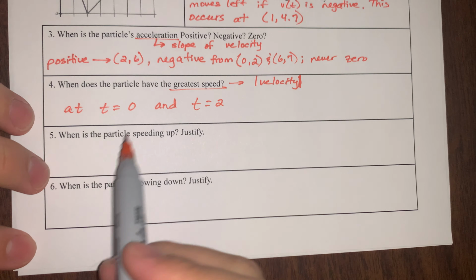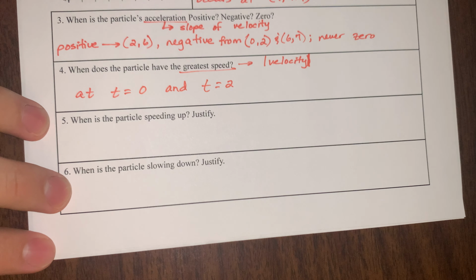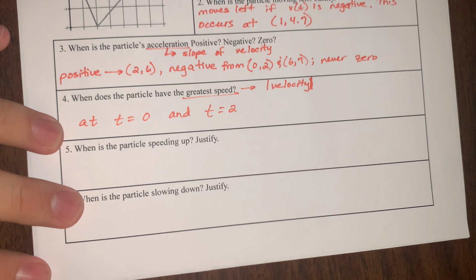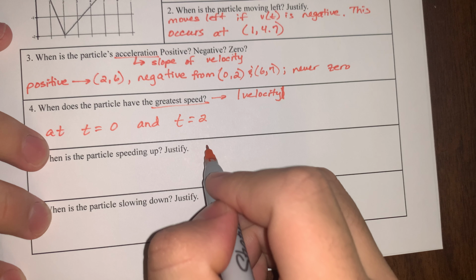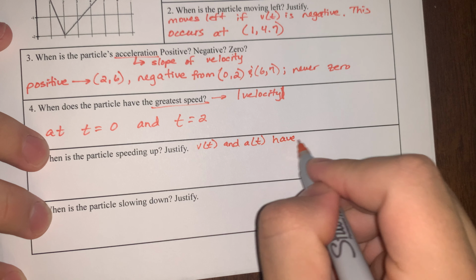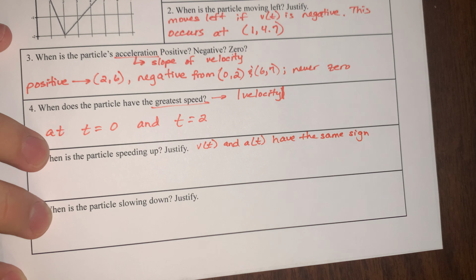All right. And then, well, not last, but when is the particle speeding up and justify? All right. So we have to remember that it's speeding up when the velocity and acceleration have the same sign. Okay, so now we have to play around with the graph here and focus on two things. Let's focus on when both of them are positive.